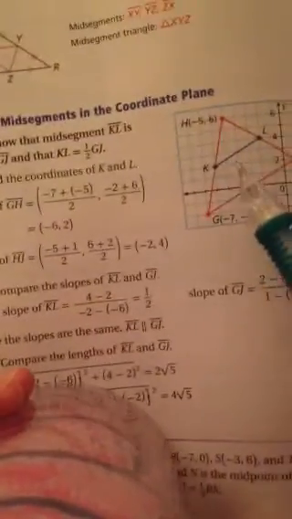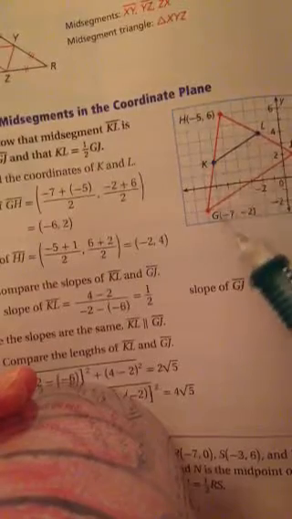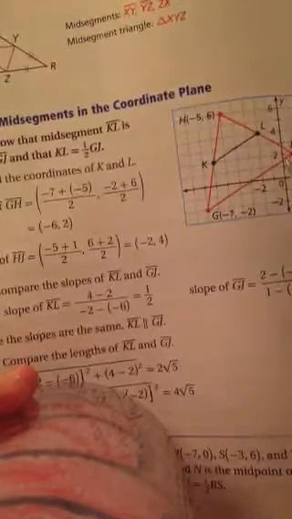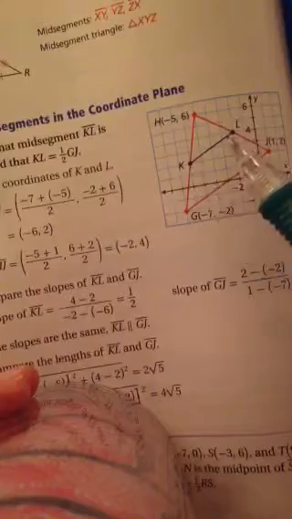Okay, the next thing we need to do in order to show that this is parallel to this is we need to find something that y'all should be very familiar with, and that is slope. We're going to need to find the slope of GJ, and we are going to need to find the slope of KL. So let's come over here and look at our slope formula. You should be very familiar with this. If not, go back and review it. y2 minus y1 over x2 minus x1.